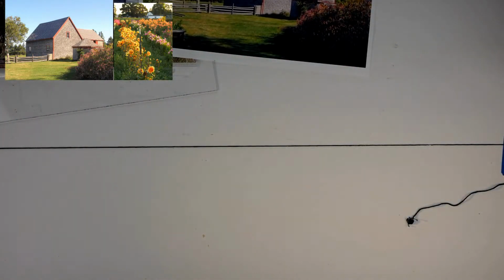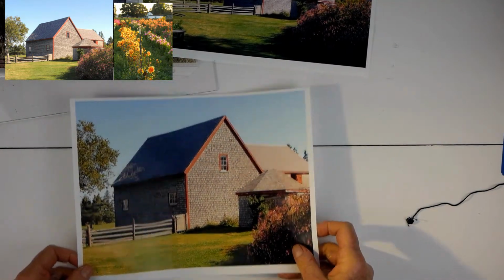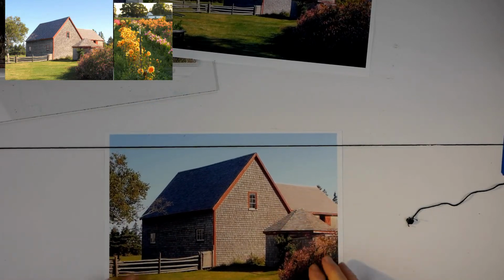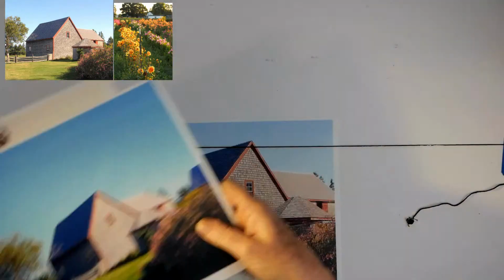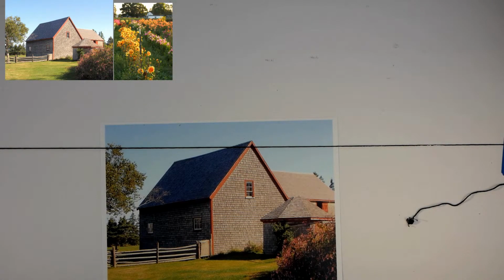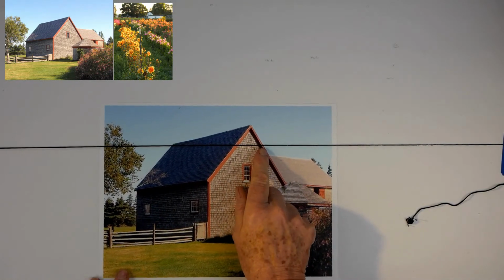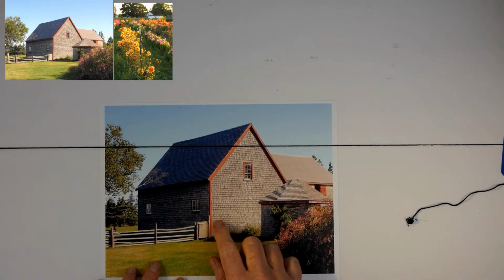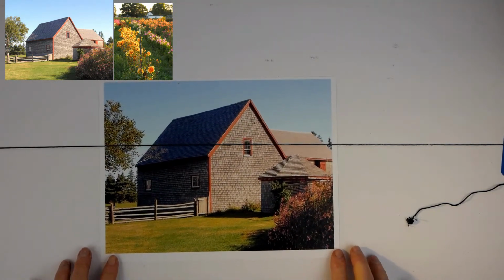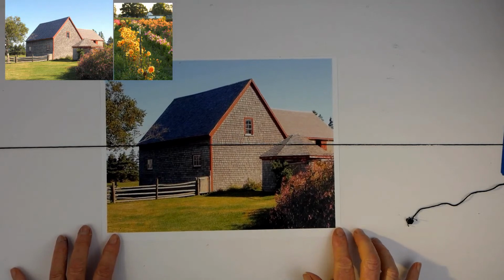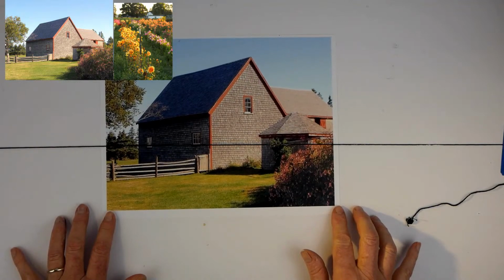I printed a little bit of a close-up of that building. And I am going to just push it under the string. Let me move all these other things out of the way so they're not visually disturbing. I'm going to push it under the string until all the lines of the shingles on the side of this building are level with the string. You could do this with any reference photo you have. This only works with reference photos.